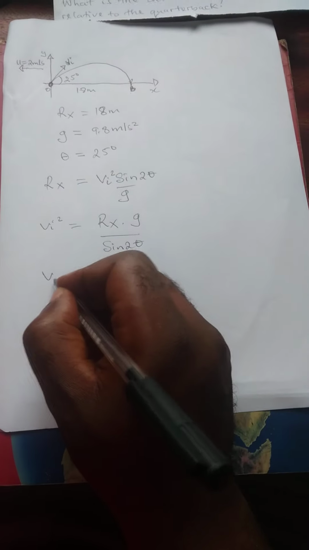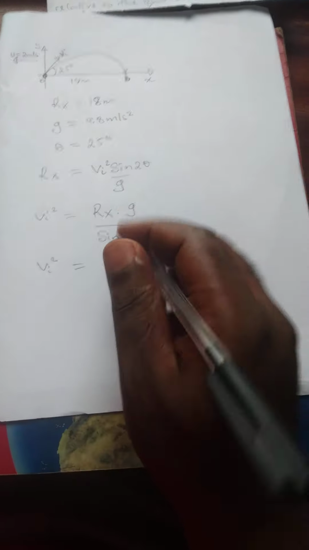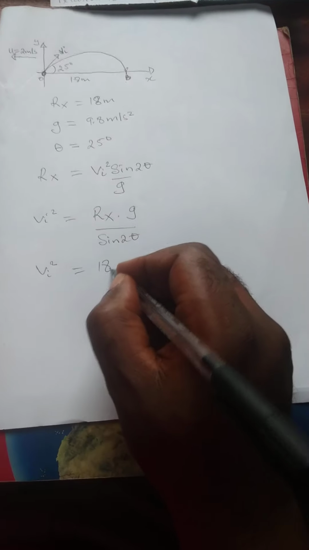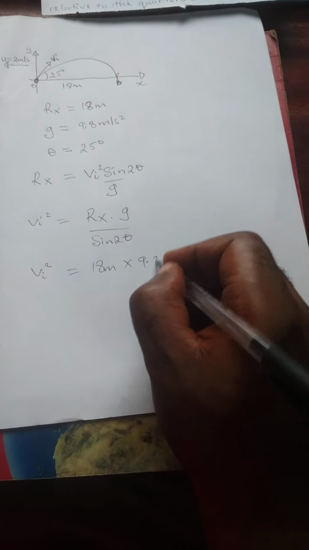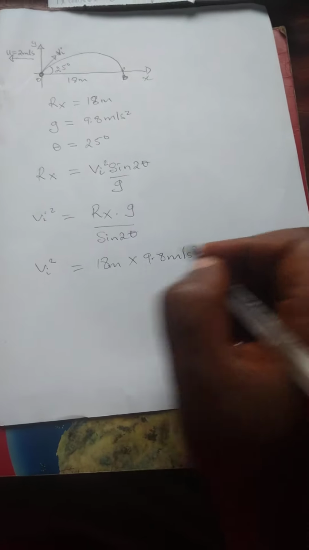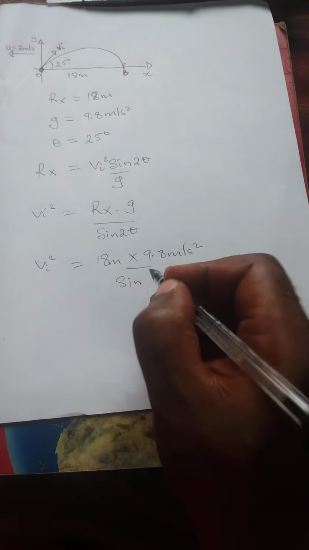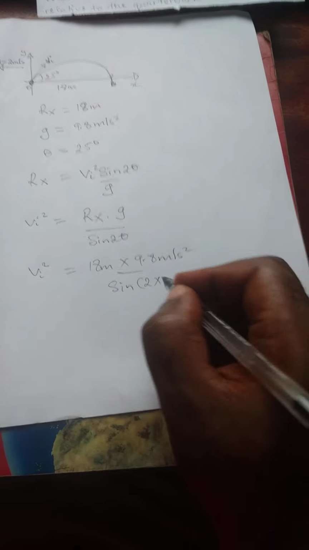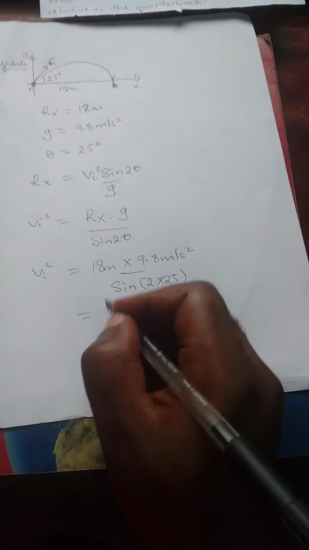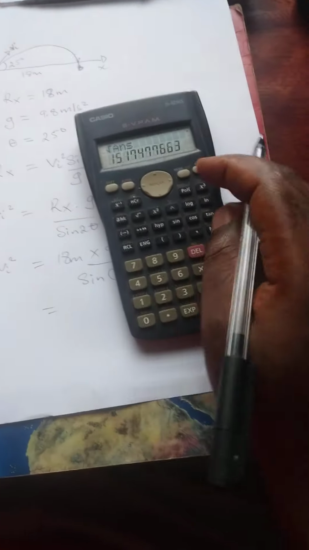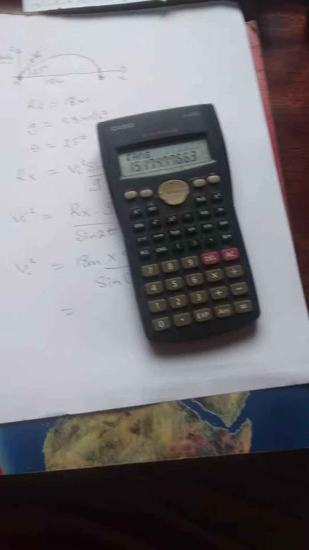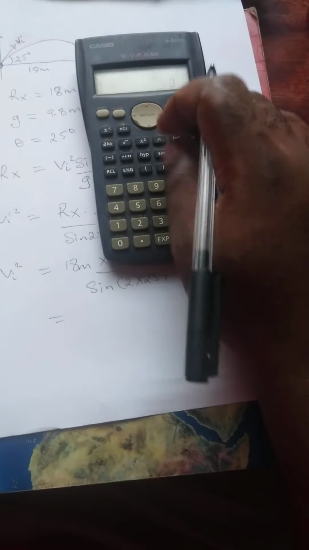So we're going to have vi squared, which is the initial velocity squared, equals 18 meters times 9.8 meters per second squared, which is the gravity, over sine of 2 times 25. Let's multiply that.